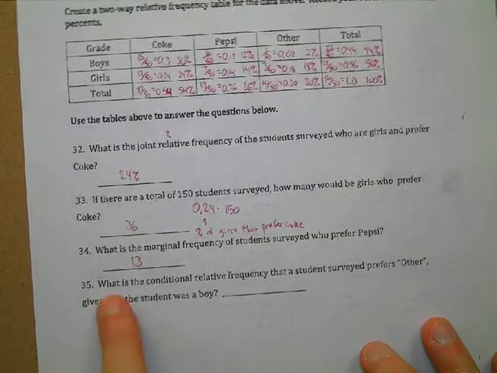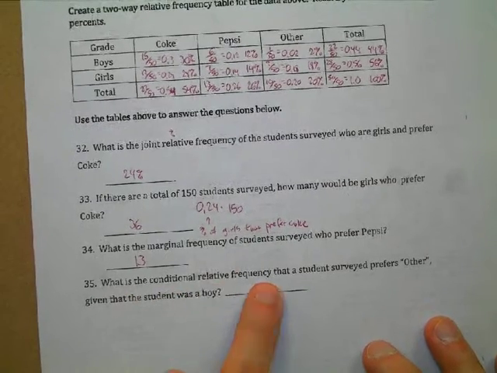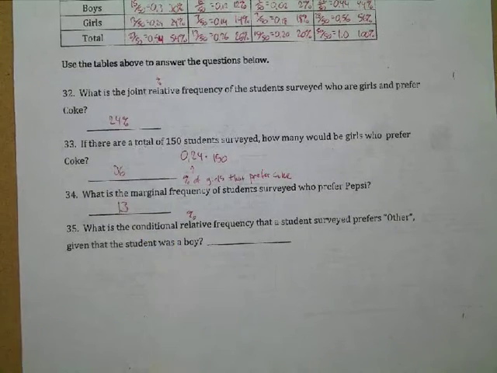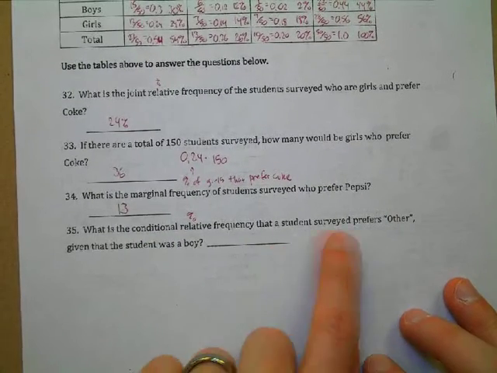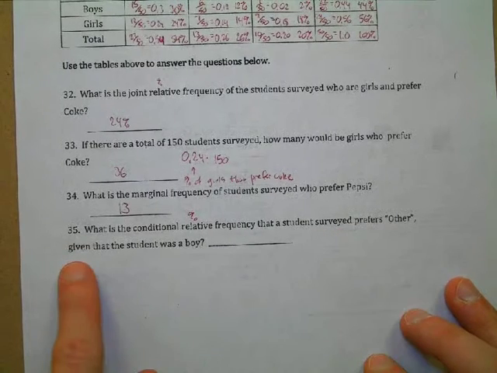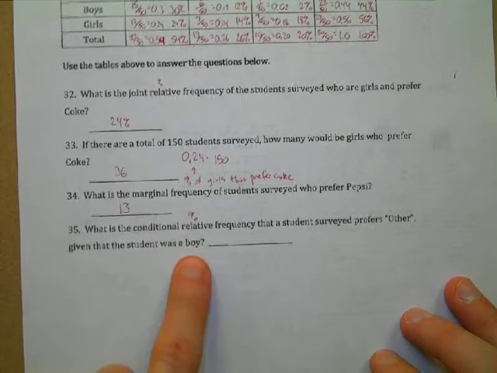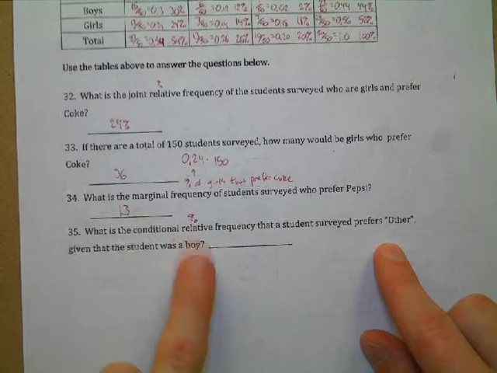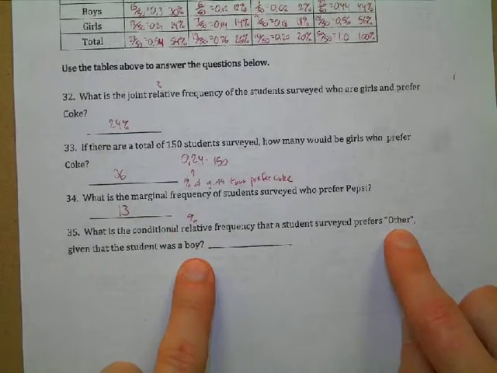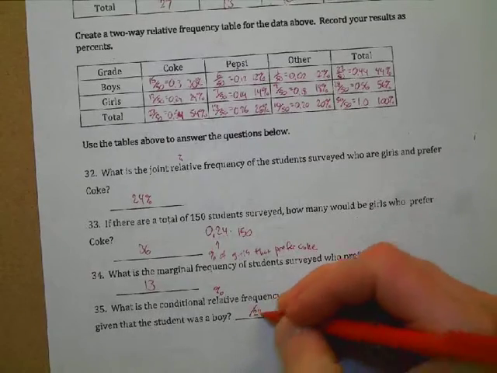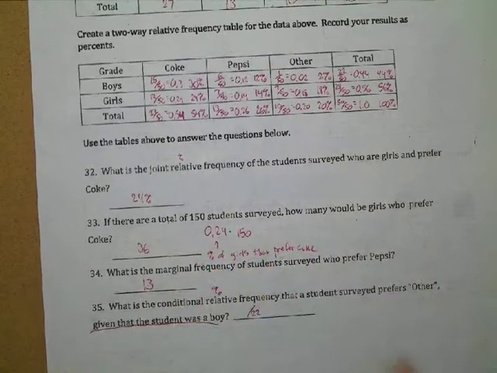What is the conditional relative frequency? Again, relative means we're going to use a percent. Conditional means there is a condition here: that a student surveyed prefers other, given that the student was a boy. So we should only consider the boys here. What is the percent chance that the boys would prefer other? Let's go back up and see. How many total boys were surveyed in this particular survey? 22. So our denominator is going to be 22 because we're given that the student was a boy. That means we have to use only the boys here.